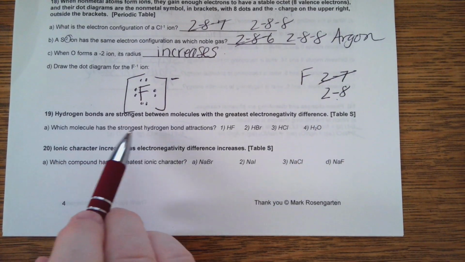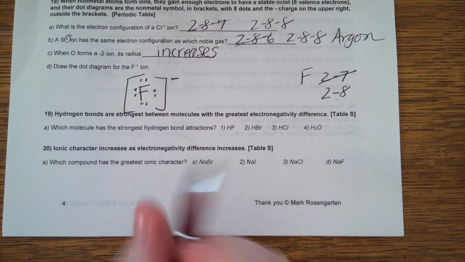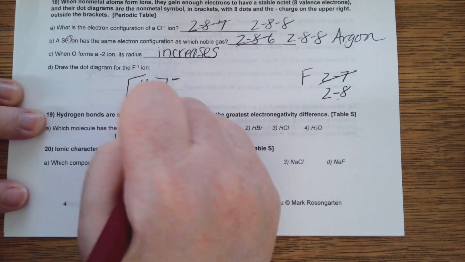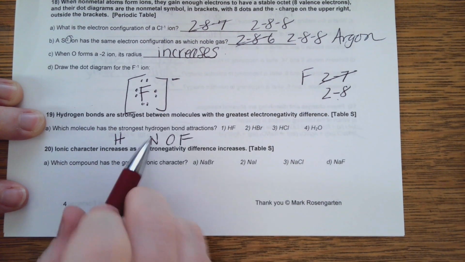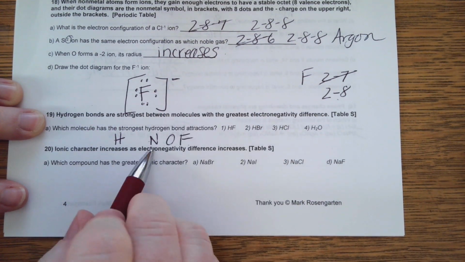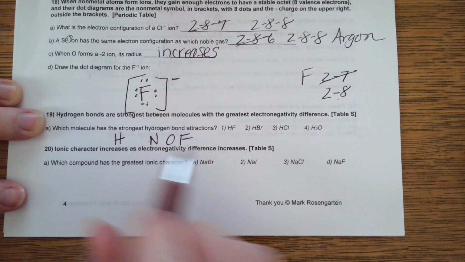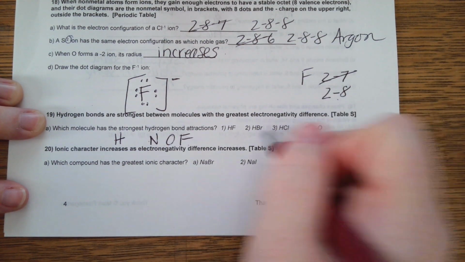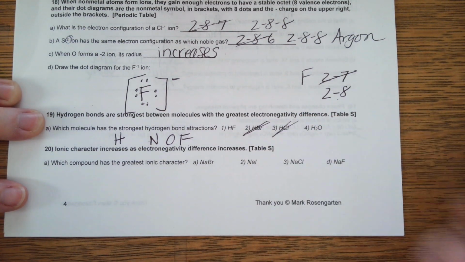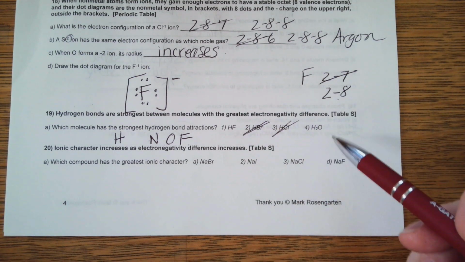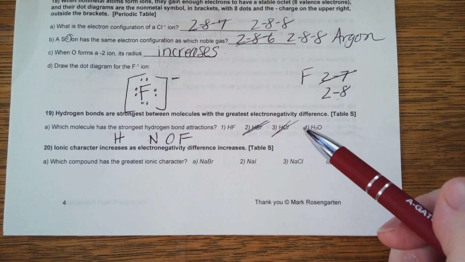Which molecule has the strongest hydrogen bond attraction? Hydrogen bonds form between obviously hydrogen and 3 specific elements, N, O, and F. If it's not one of those, ignore it, okay? So this is not, so I can ignore those two. Now I have H with O and I have H with F. So which would have the stronger hydrogen bond?